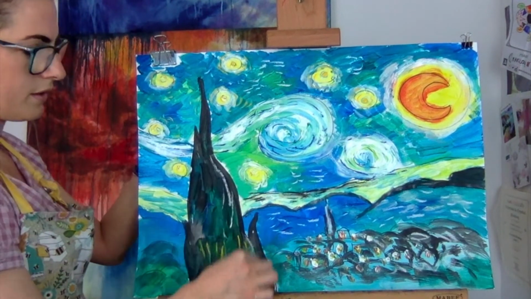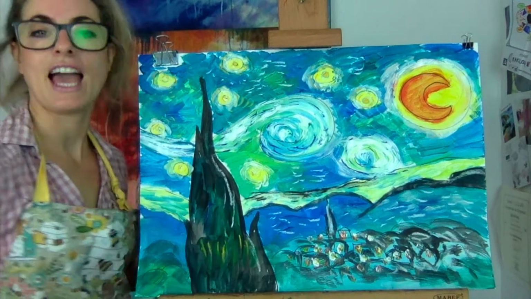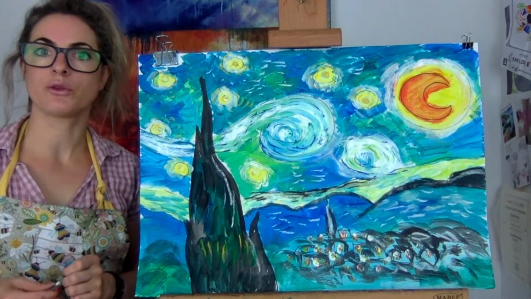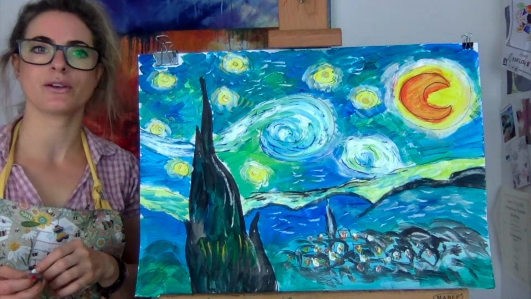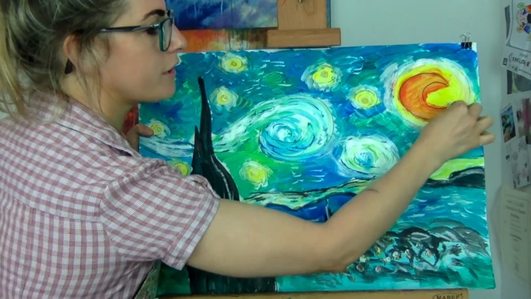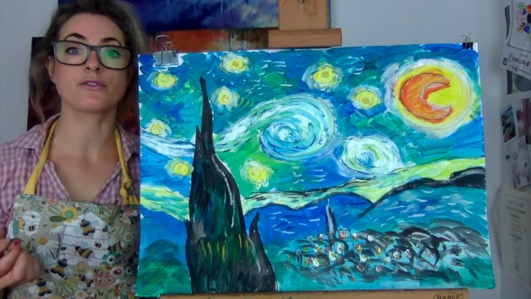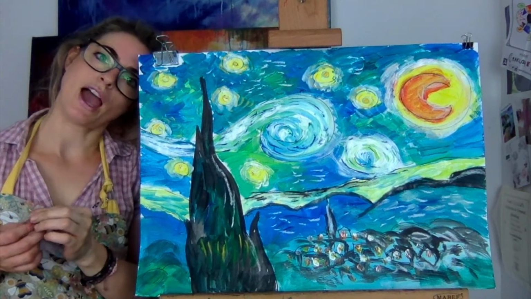Okay guys, there we are. There is your Starry Starry Night, and make sure you can add to it if you want. It's up to you, you don't have to, but I could take all day on this, I reckon. I could really just continue doing it, because it's one of my favourite paintings actually. So have fun doing that.